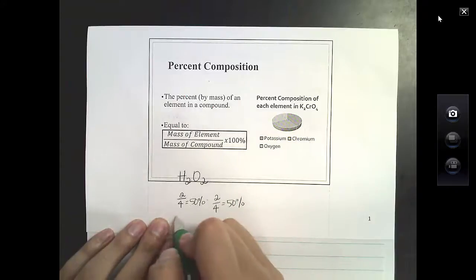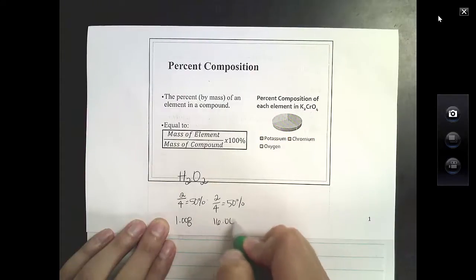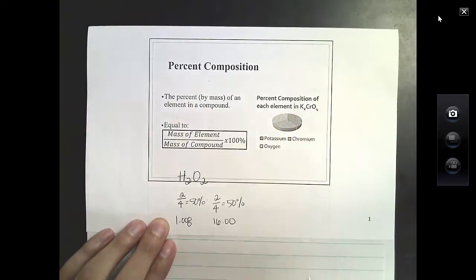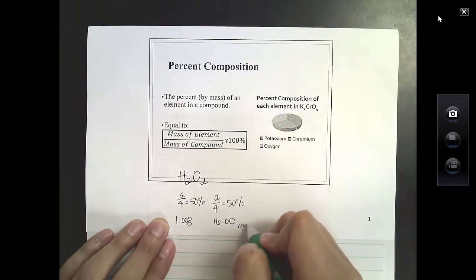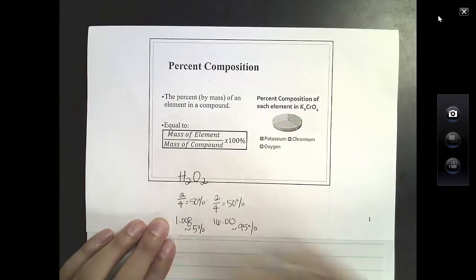If we look at the mass of hydrogen on the periodic table, that's 1.008, and the mass of oxygen on the periodic table is 16. With such a large difference in mass, my percent composition by mass is not going to be 50%. Oxygen has a much bigger mass, and since there's 2 of them, it will make up about 95%, and hydrogen will make up about 5% by mass. So notice the big difference my definition makes.